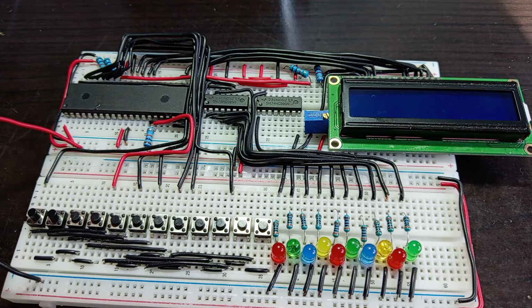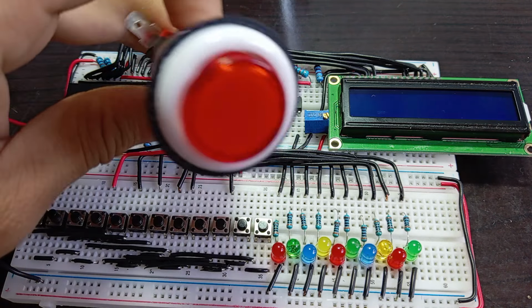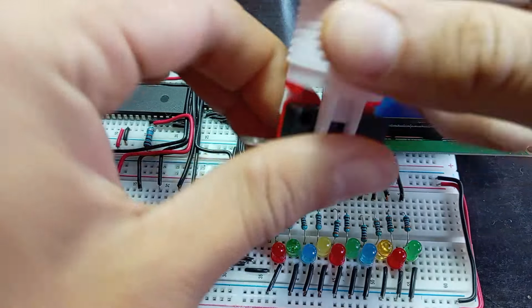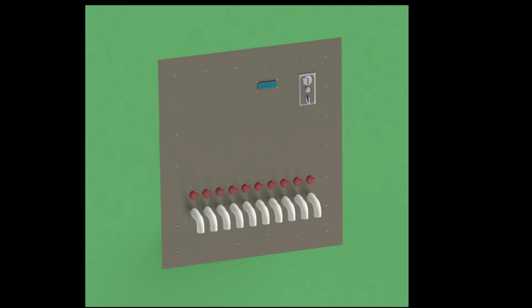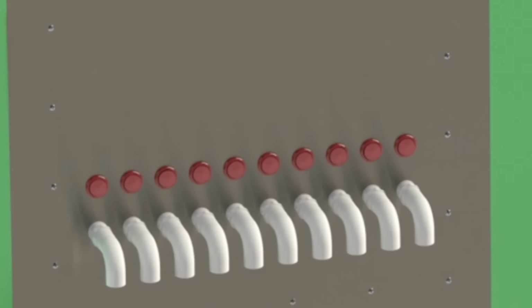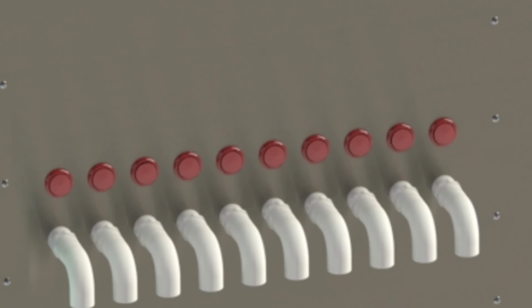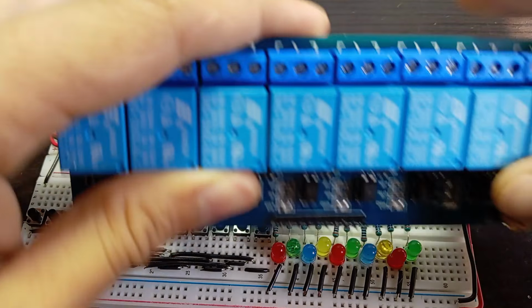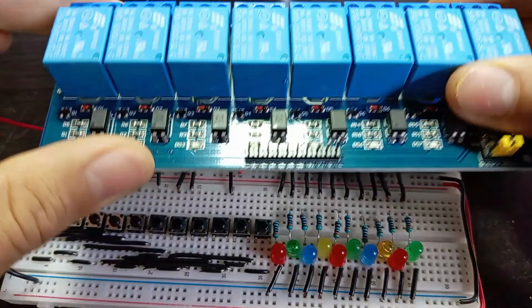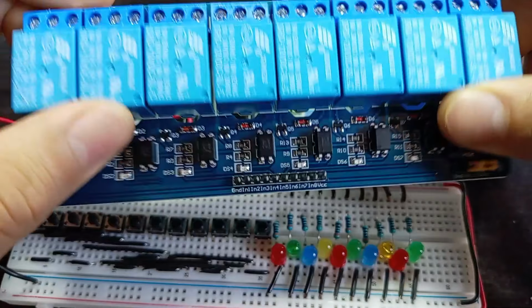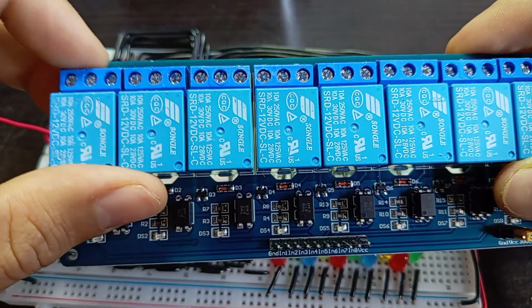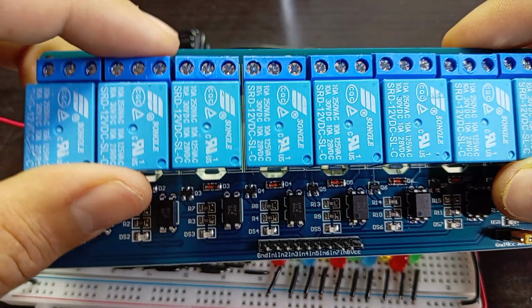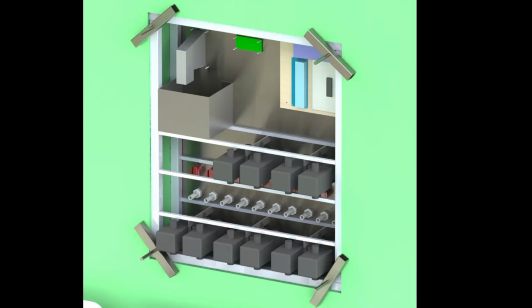In the real case, I'm not going to use these micro push buttons. I'm going to use these arcade buttons, which are better and look more professional. And I'm not going to use LEDs. Obviously, I'm going to use these relay modules, which are very cheap. And I'm going to connect 12-volt pumps to each output.